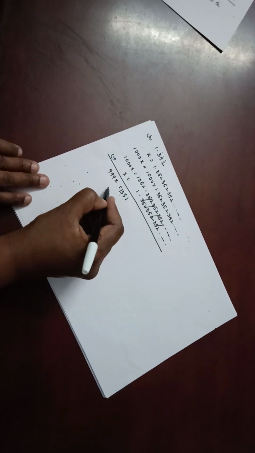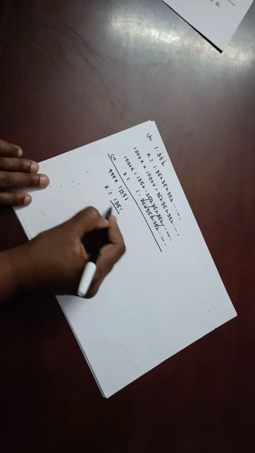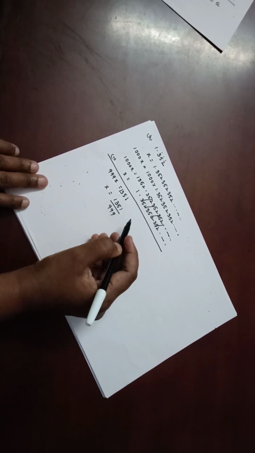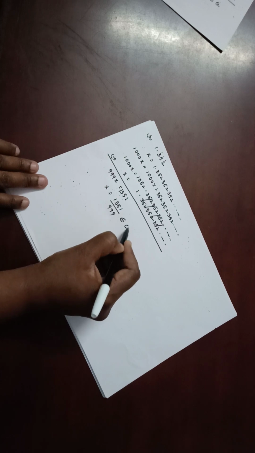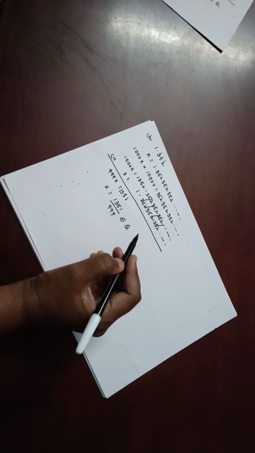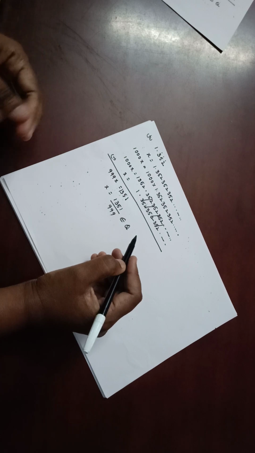So what is your x? x is equal to 1351 by 999. If any cancellations are there, we'll cancel. Otherwise, this is your rational number. Any recurring decimal may have 4 decimals recurring, or 2, or 5.